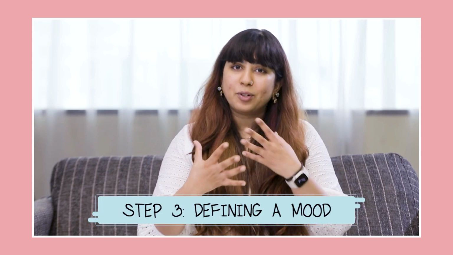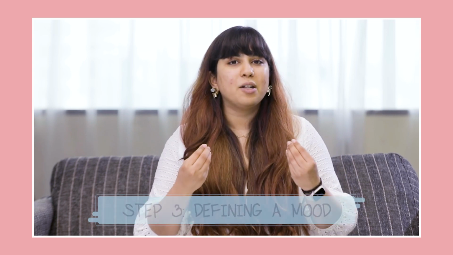From that theme is when you move to the next step, which is deciding on the mood for your collection, right? The kind of mood that you want, which is the emotions that you want your fashion collection to evoke, whether it is happiness, whether it is joy, whether it is sensuous, any sort of emotion that you wanted to depict, यहाँ पे आपका mood आ जाता है.